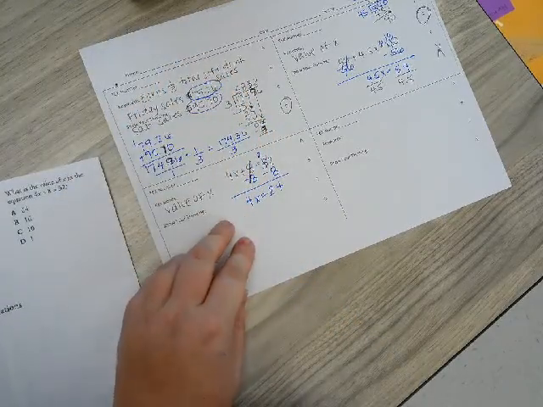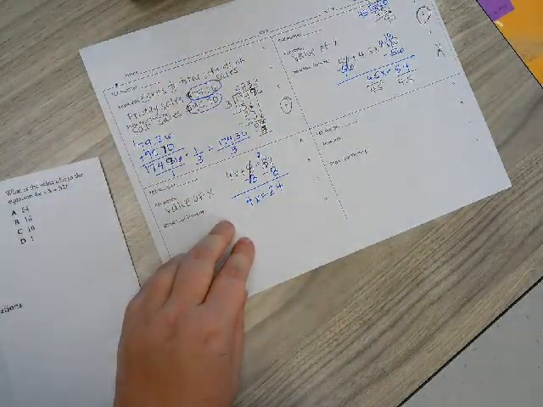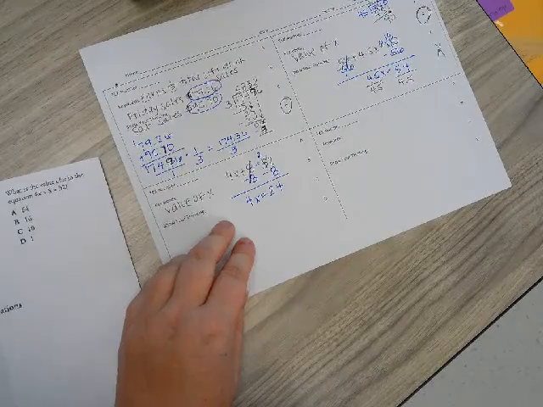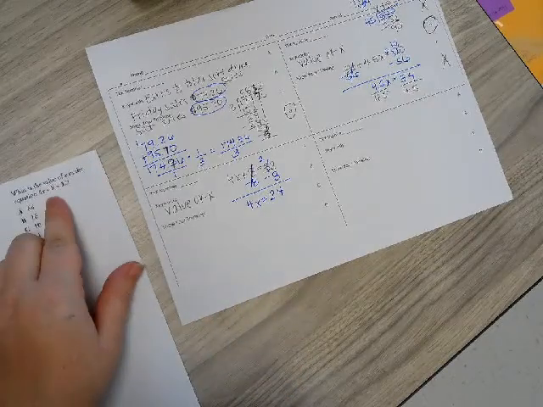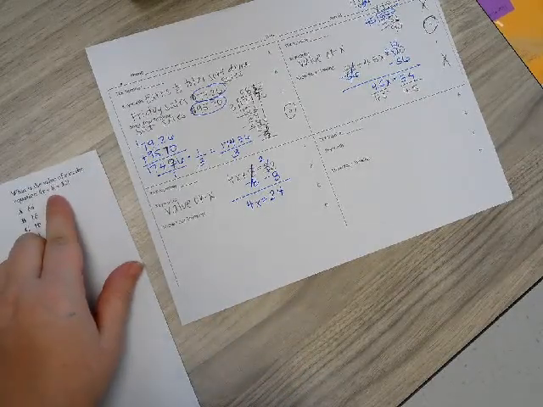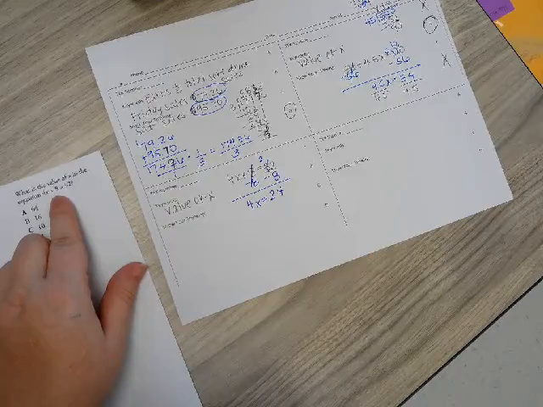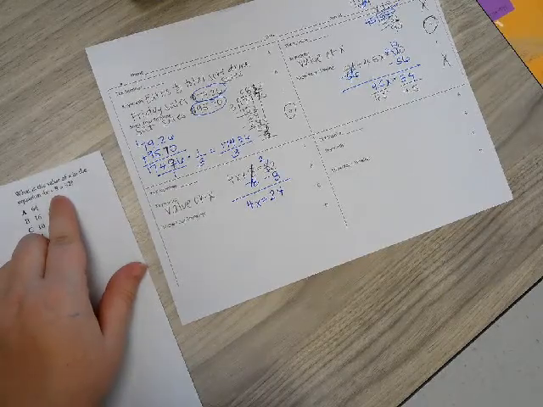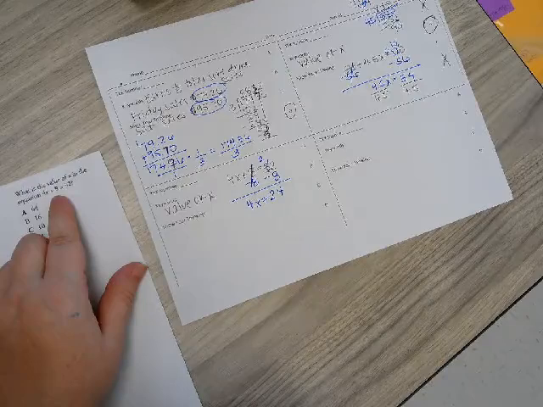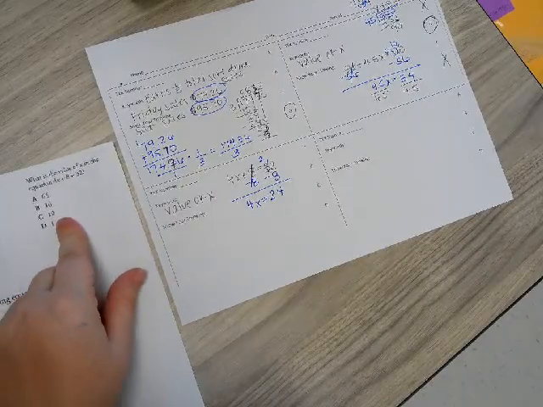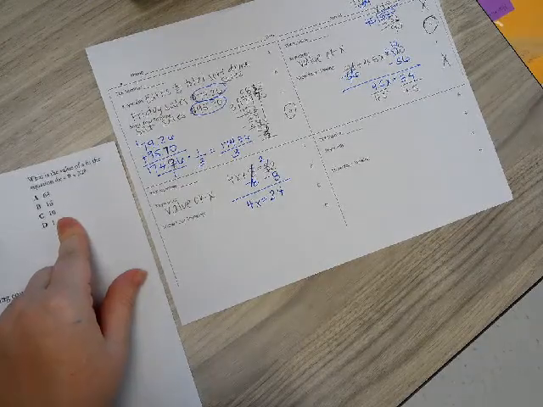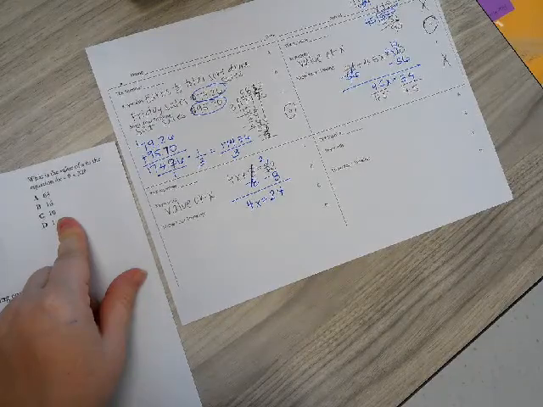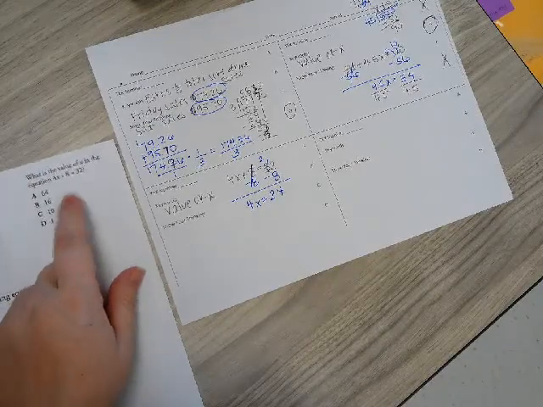Hang on, friends. There's something wrong here, because maybe that's a division sign. If I look at my answer choices, something's wrong here. I have to check this problem because it printed out kind of blurry. Maybe that's a division sign.